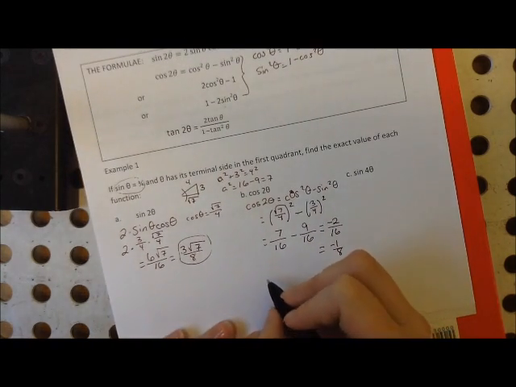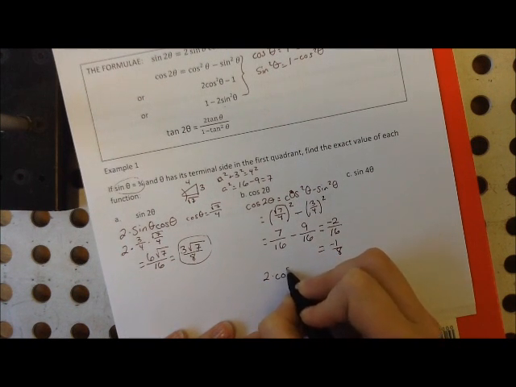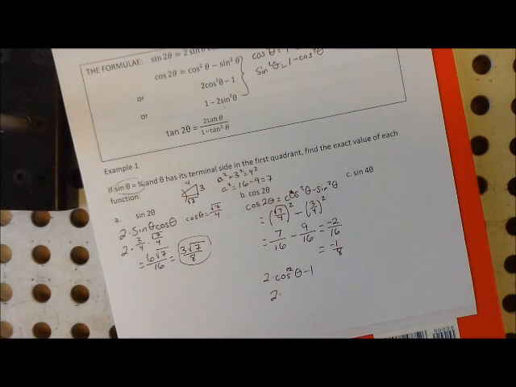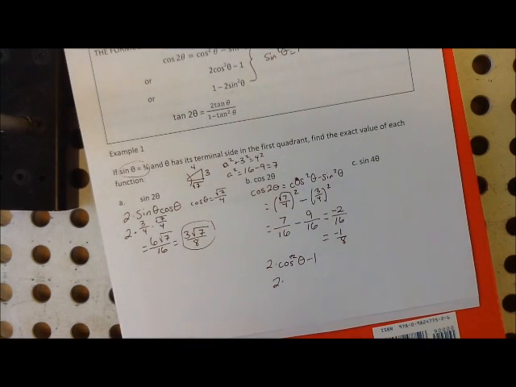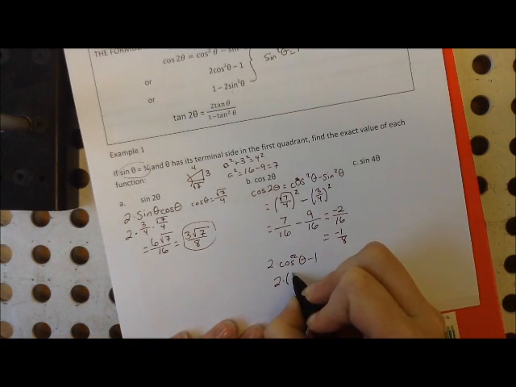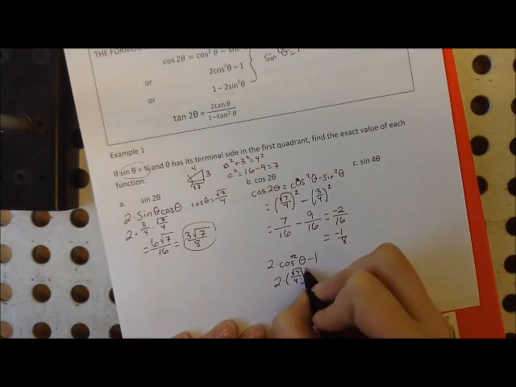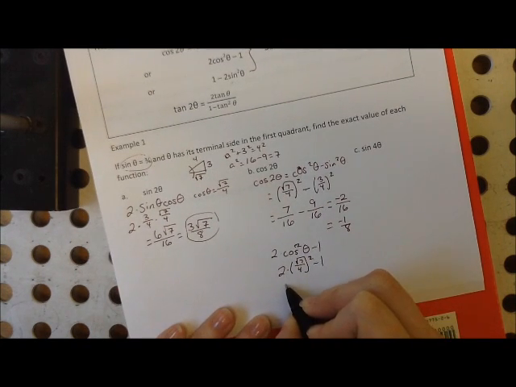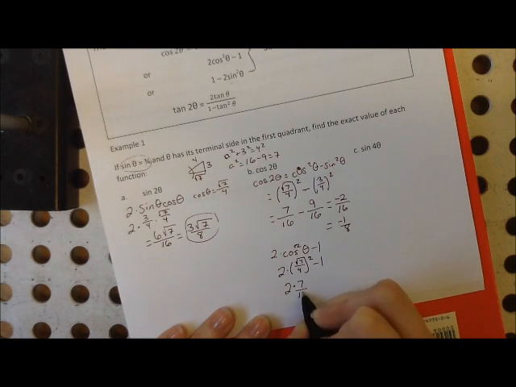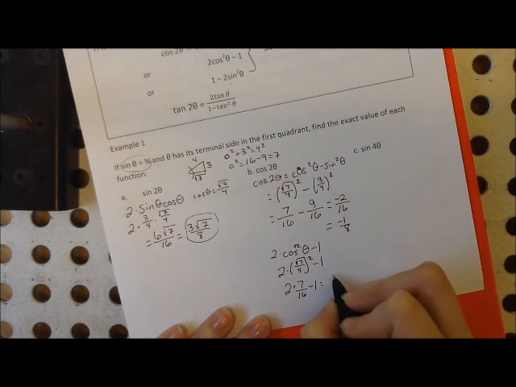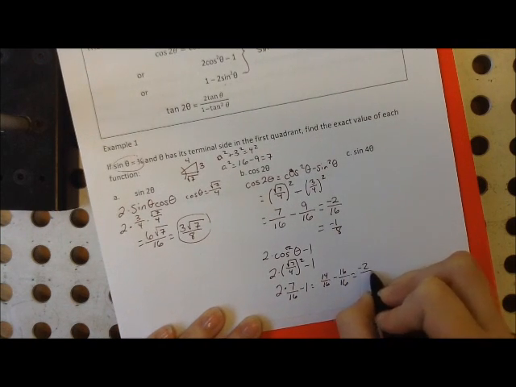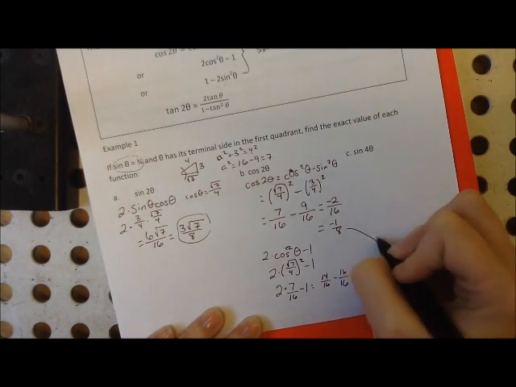Just so you know, let's try another one, just to verify. Let's try 2 cosine squared theta minus 1. The nice thing about cosine 2 theta is if you only have cosine or sine, you don't need to find the other one, because you can just use the formula that only uses one. So this will be 2 times the square root of 7 over 4, squared, minus 1. The square root of 7 squared is 7, and 4 squared is 16. That'll be 14 over 16 minus, I'll replace my 1 with 16 over 16, negative 2/16, negative 1/8. See? Same thing.